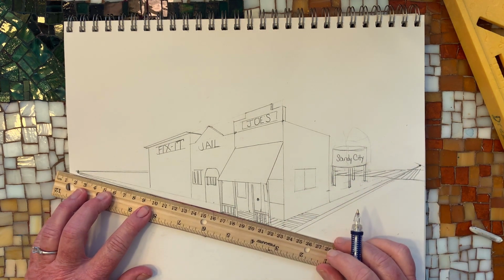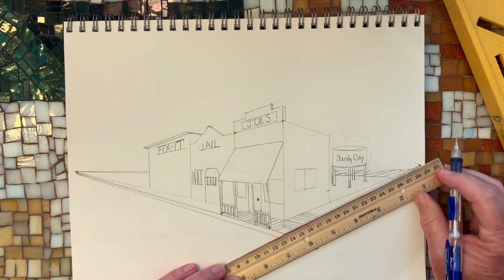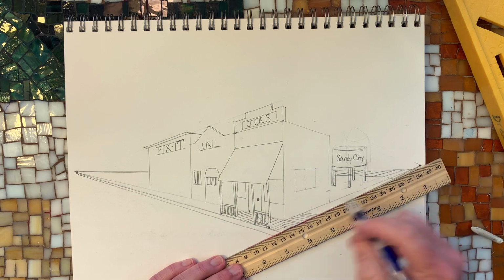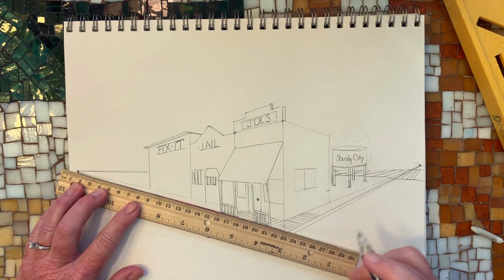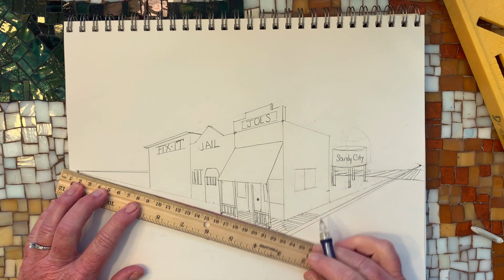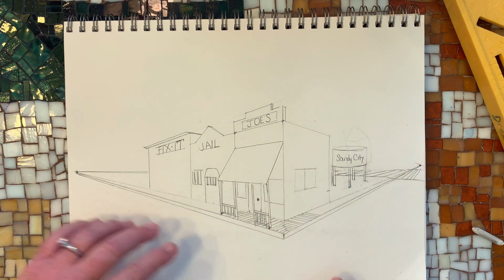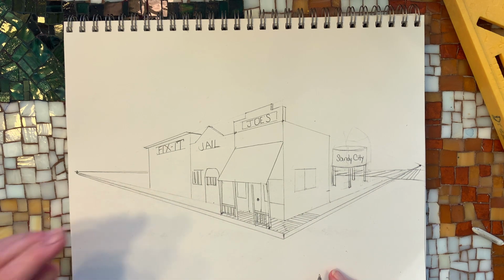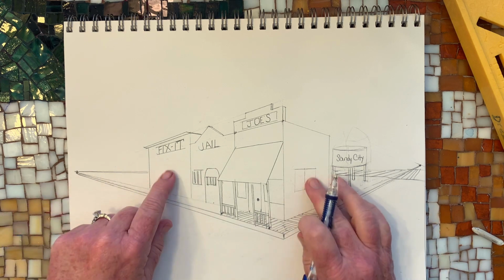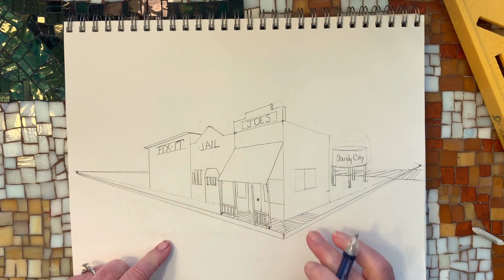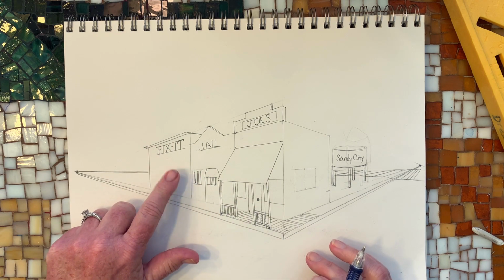Since this is an old-fashioned city, you could think about having a horse drawn in, and maybe you could have an old-fashioned car. How about a Model T Ford sitting here? It's your city to play with. I've given you 3 buildings with 2 different storefronts. You have to design the third storefront.